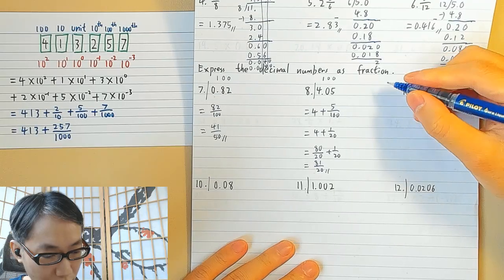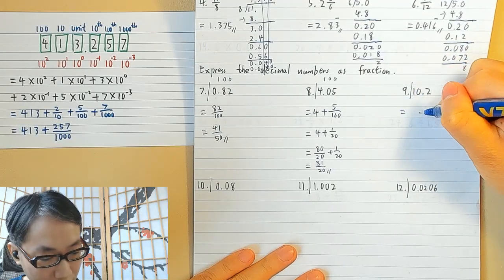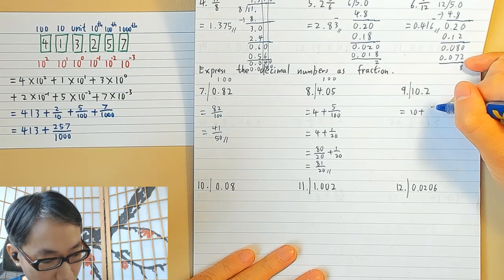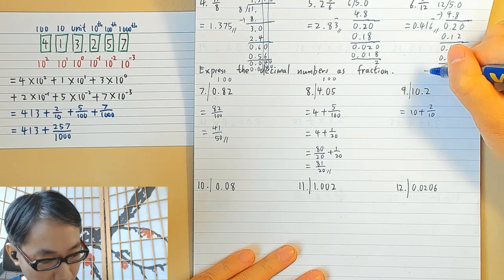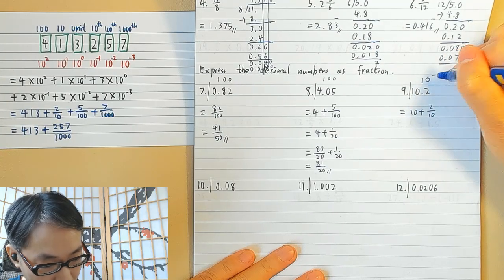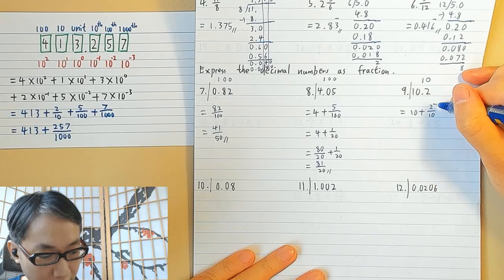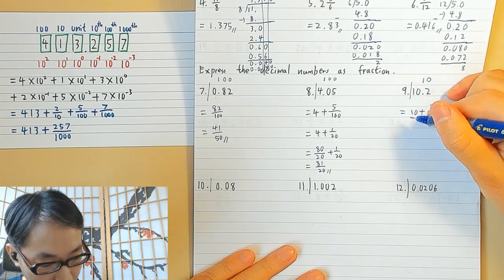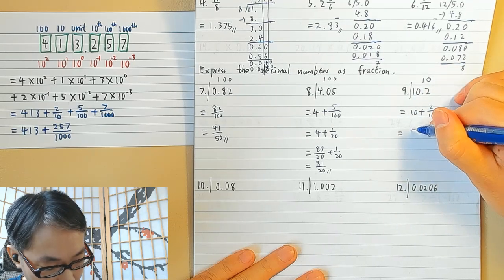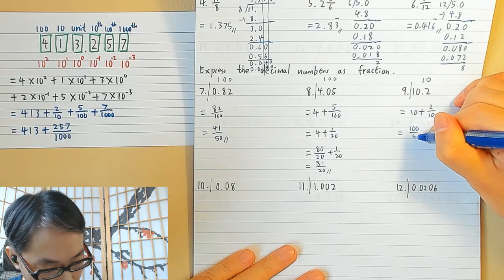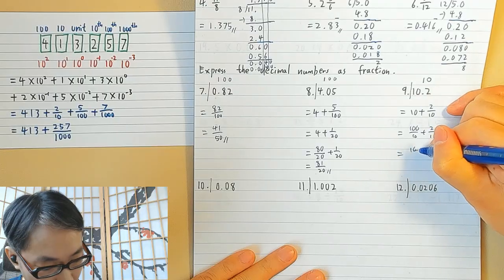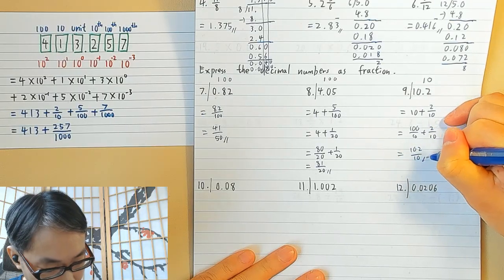Number 9, 10.2. This is equal to 10 plus the decimal part turned into a fraction. So 2 over 10. The decimal dot is like the position of the 1 at the denominator, then 0. That's why 10 is the denominator for 2. This is equal to, finding the common denominator of 10, 102 over 10.